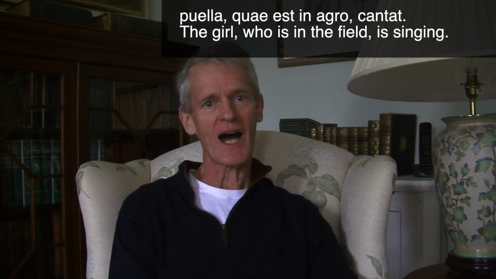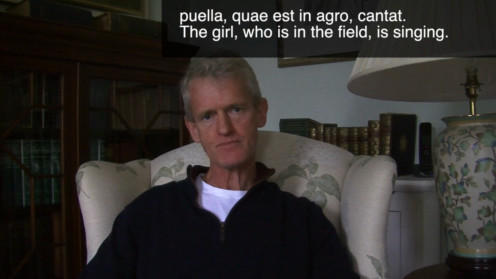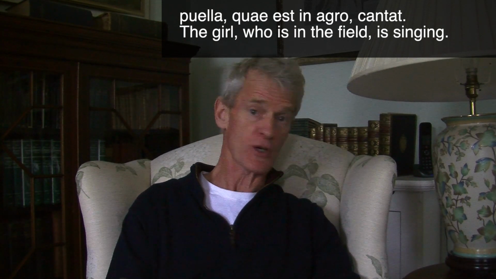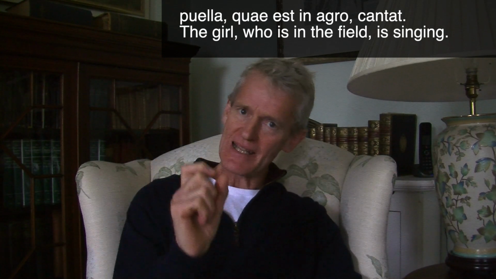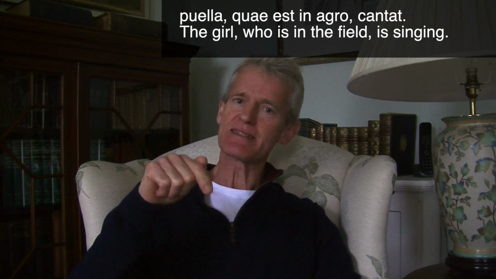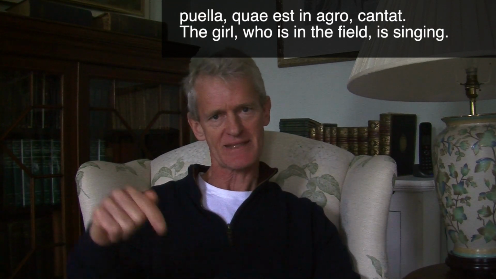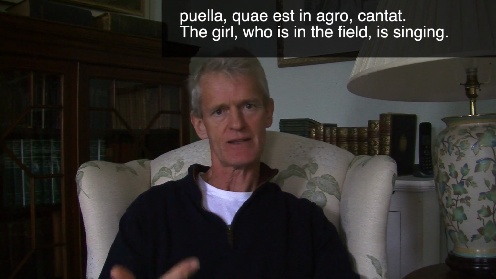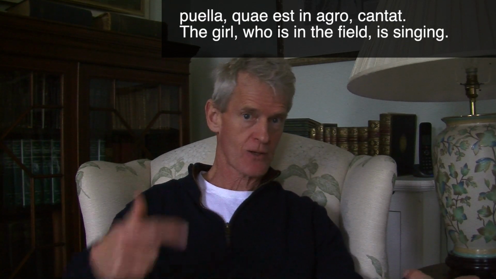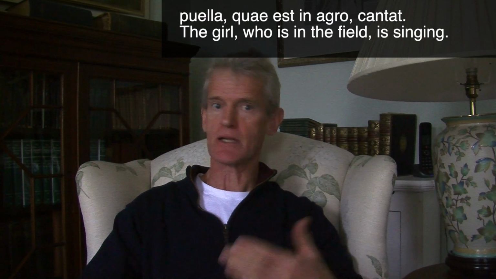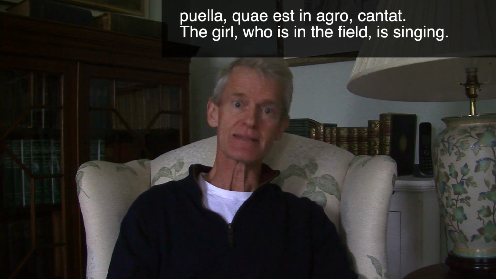Now that word quae, referring back to the antecedent, puella, it's feminine, it's singular, because the girl is feminine and singular. But it's nominative because it is the subject of the verb in the relative clause, quae est in agro, who is in the field. And then the main sentence, puella quae est in agro cantat, the girl is singing. So the girl who is in the field is singing.